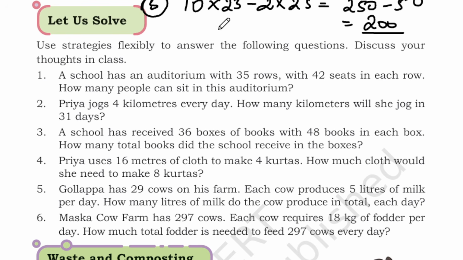Next, let us solve. Use the strategy flexibly to answer the following question. Discuss your thought in class. Okay, now we have problems. These types of questions are very important for your exam, students. So I'm going to give answers in detail, one by one, for all the questions. If you want, you can pause the video and take the answer. Okay, I'm going to give the answers in statement form. I'm not going to write it, I'll show you in statement.